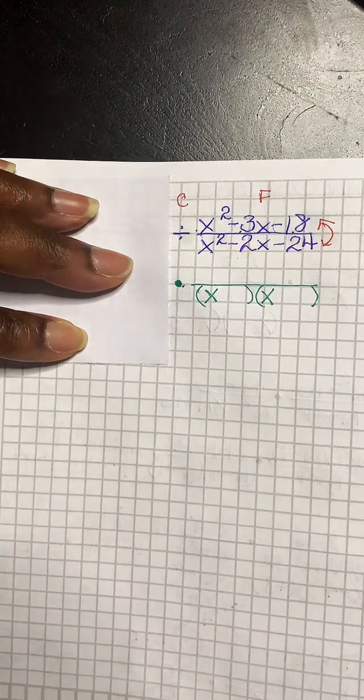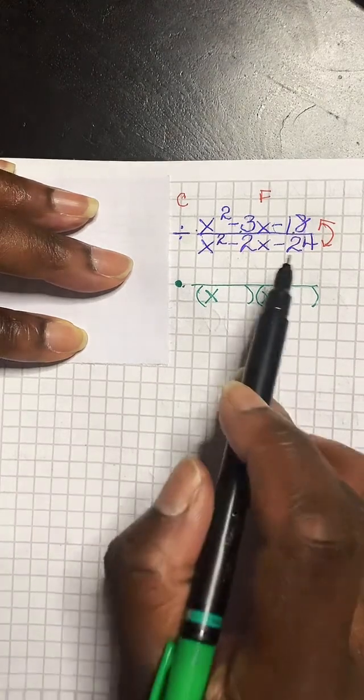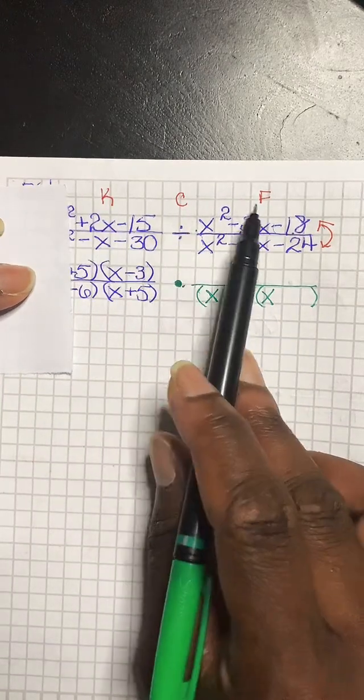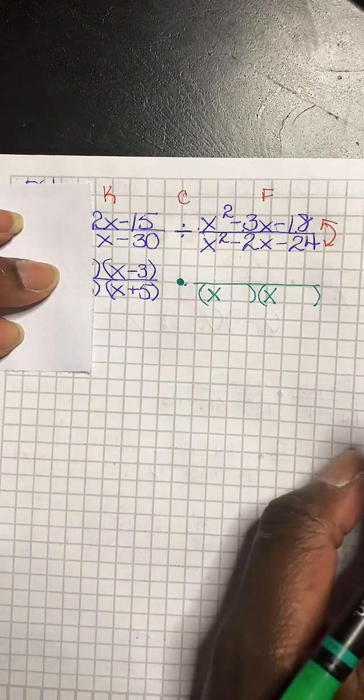All right. Talk to me, what's getting you? Is it because of the multiplication or is it because of the keep change flip that's getting you?